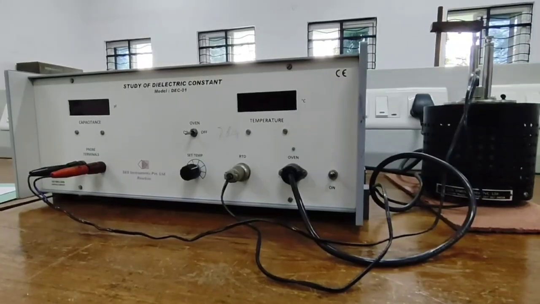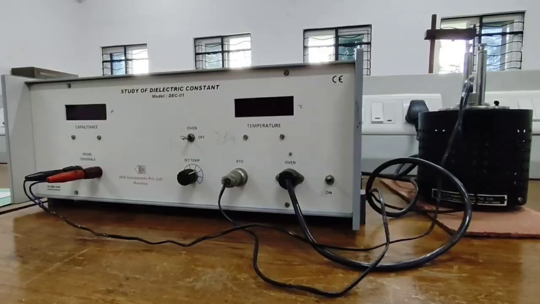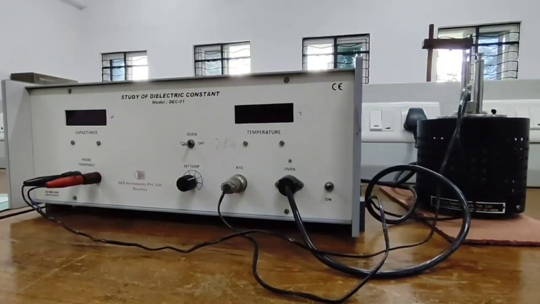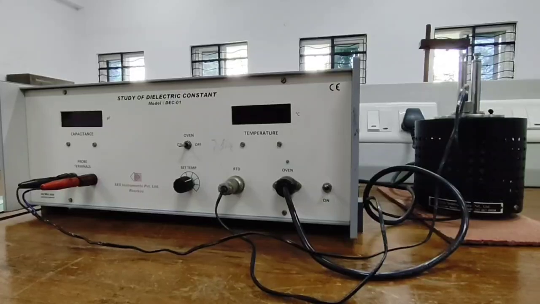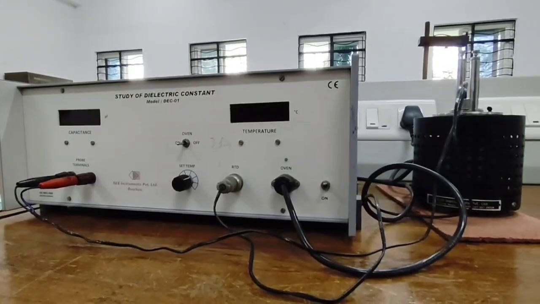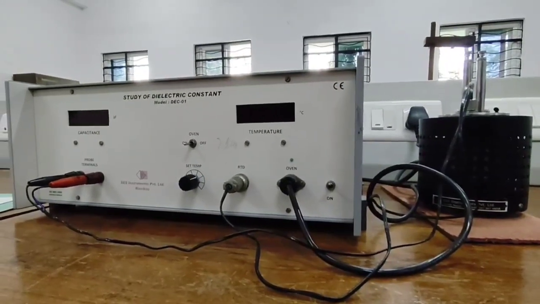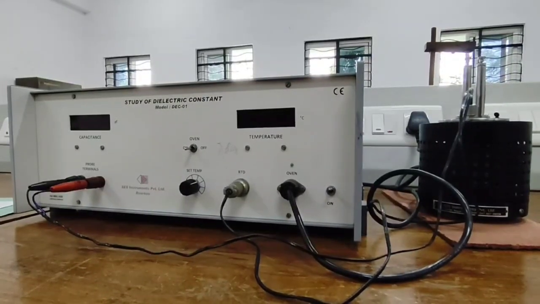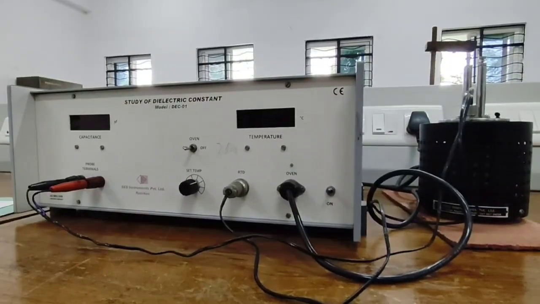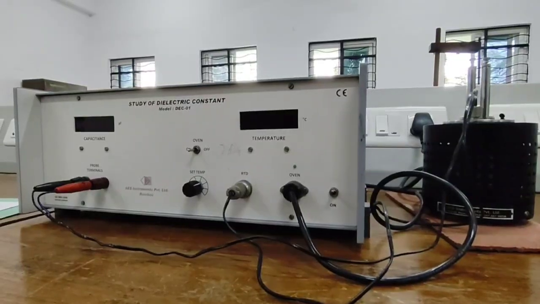Our experiment name is dielectric constant of ferroelectric crystal, and the group members included in this experiment are Anaparthi Samakka Potlaseri. Coming to the aim of this experiment: to study the temperature variation of dielectric constant for barium titanate, and also to determine its Curie temperature, and the value of Curie constant, and to verify Curie Weiss law for barium titanate.